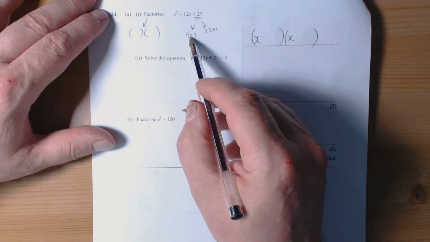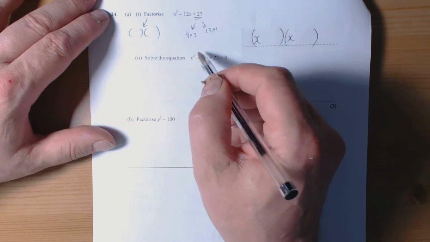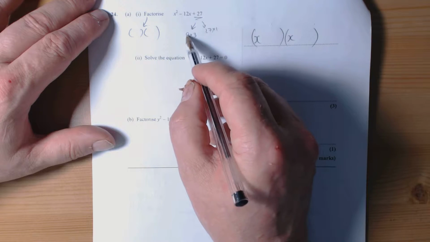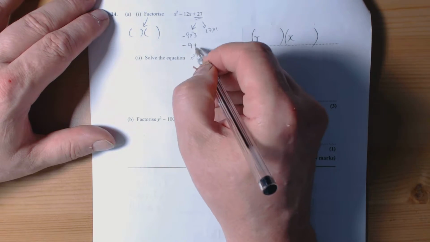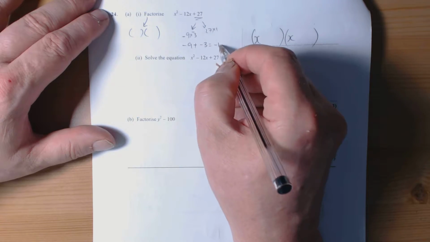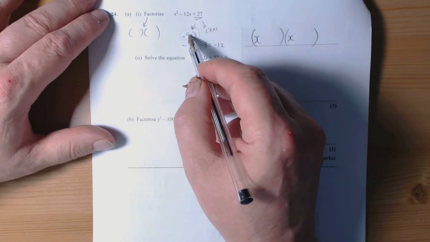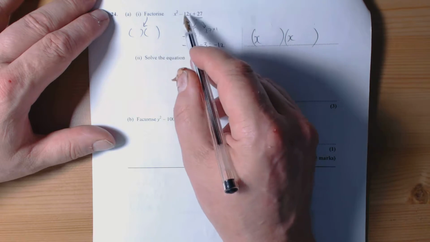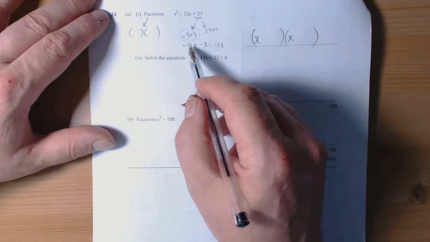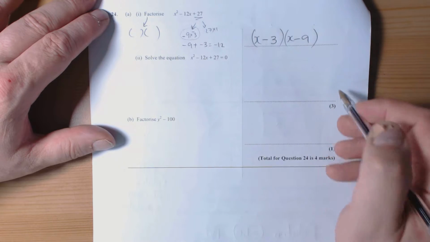And we can see that 27 and 1 doesn't nicely give us negative 12, but we can see here that if we've got negative 9 and negative 3, then negative 9 plus negative 3 equals negative 12. So we've found the factors of 27. That will give us the middle term of negative 12, or the middle coefficient of negative 12 when we add them. So x take away 3, x take away 9.